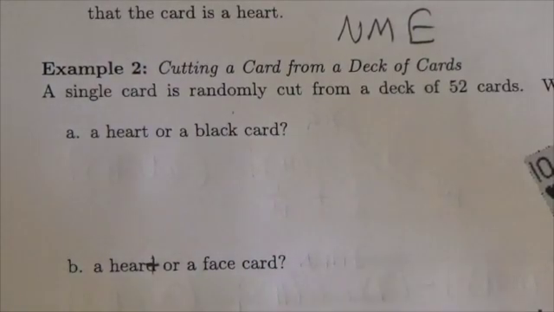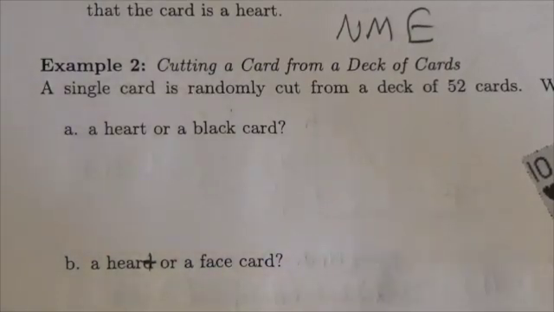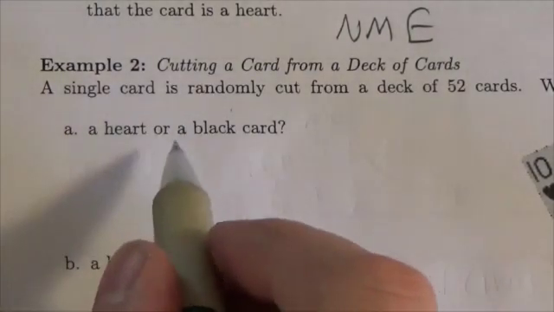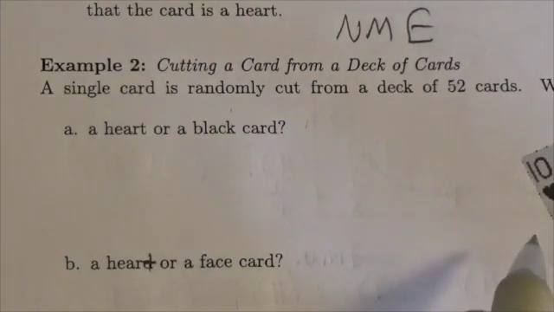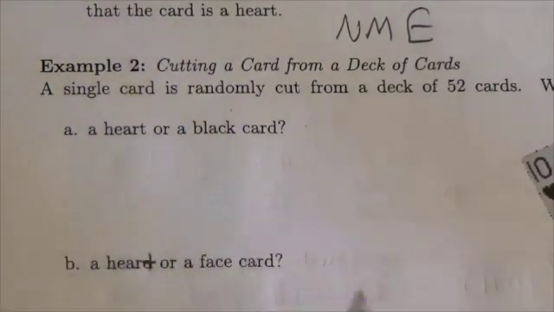I should say the IB probability and set theory package. This is example 2 in the exclusivity section. We're going to take a single card from a deck of 52 cards, and we're going to ask what the probability is that the card is a heart or a black card.